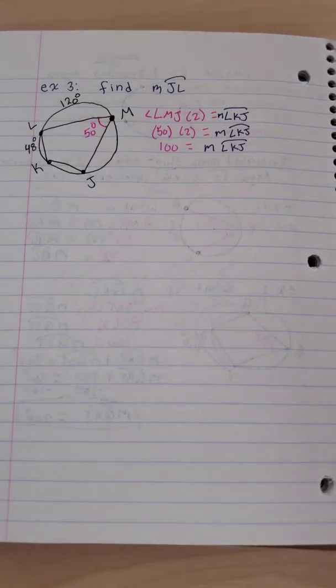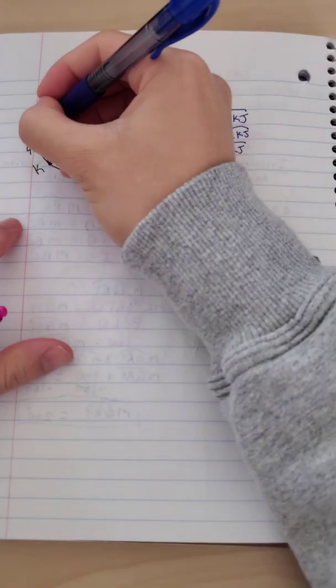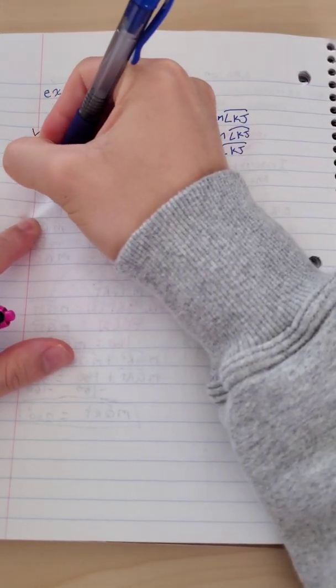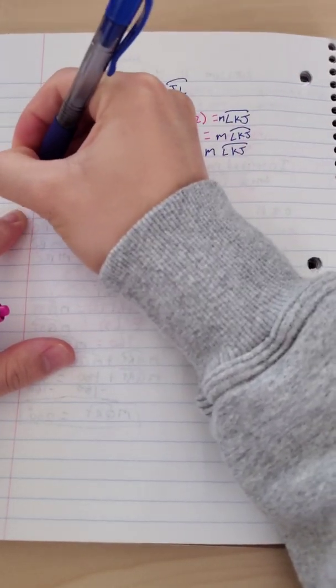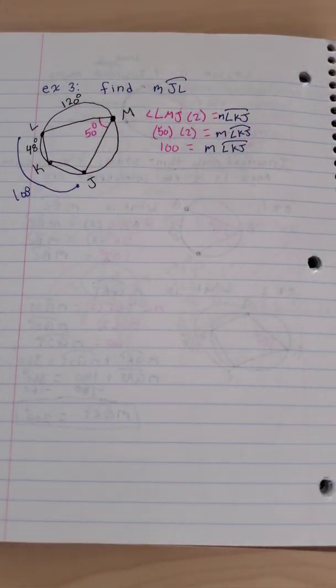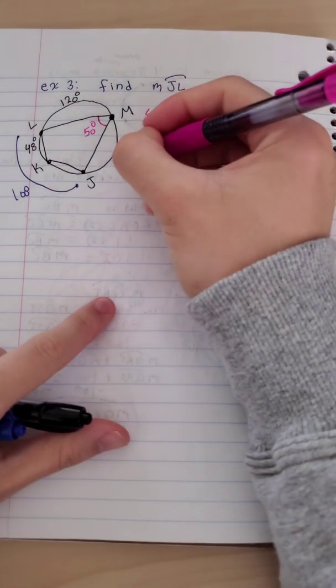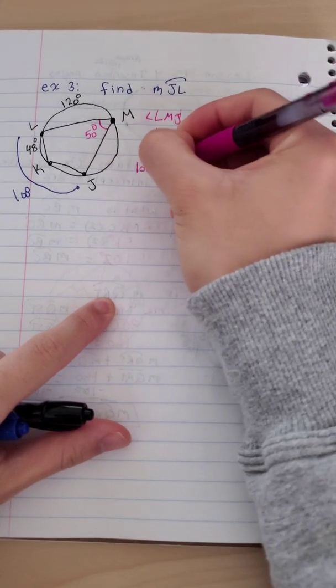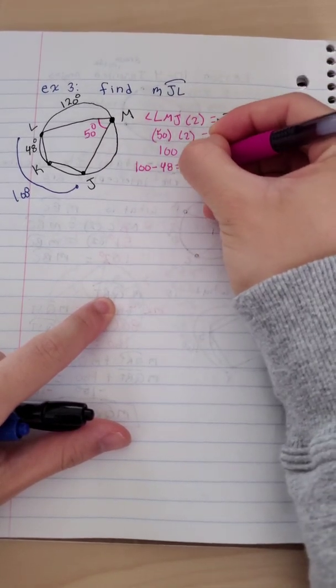So we know that the distance from L to J is 100. And if we wanted to find the distance from K to J, all we have to do is 100 minus 48, and that gives us 52 degrees.